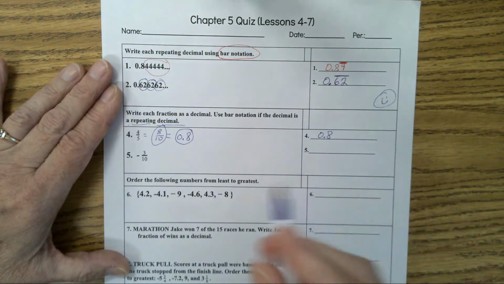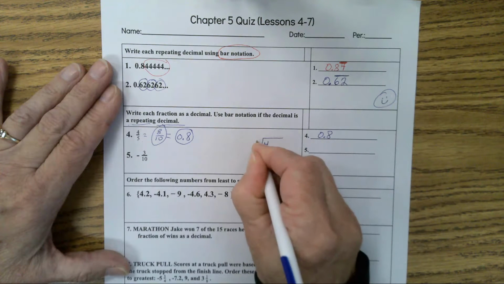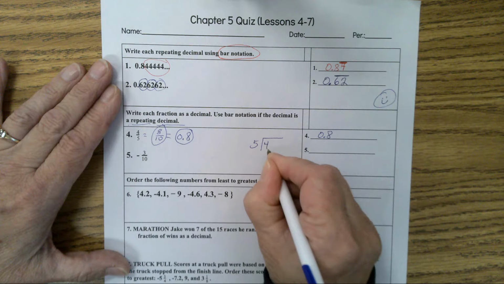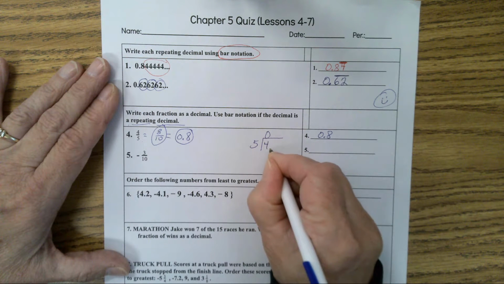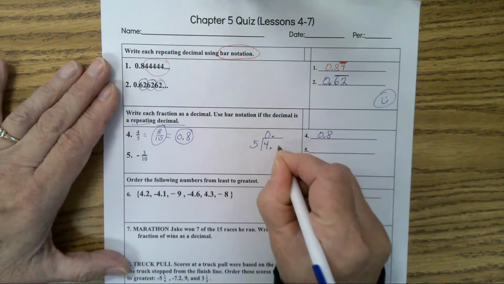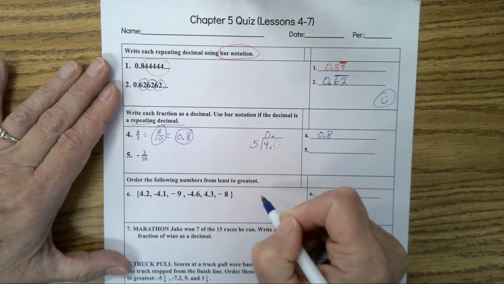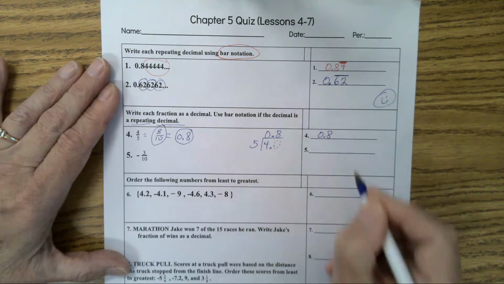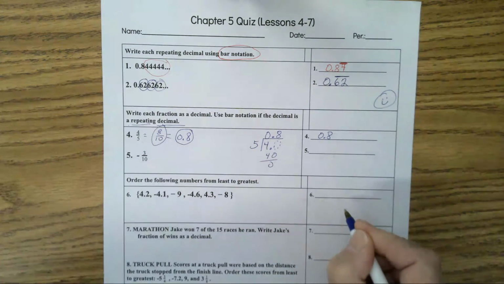Now, the other way is to divide. 4 divided by 5. How many 5s are in a 4? 0. Put in a decimal point. Add a 0. How many 5s are in a 40? 8. Put an 8. 5 times 8 is 40. You get 0.8 that way.